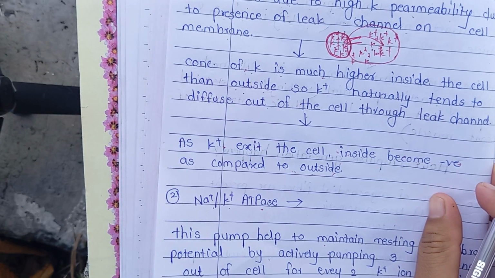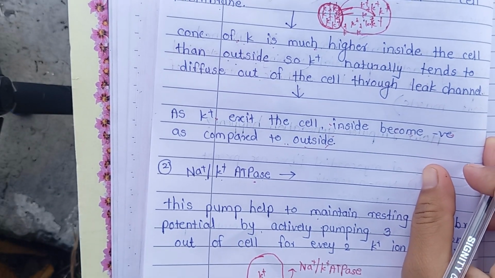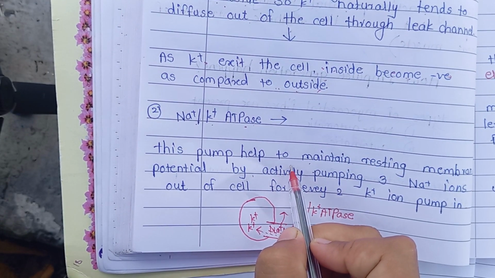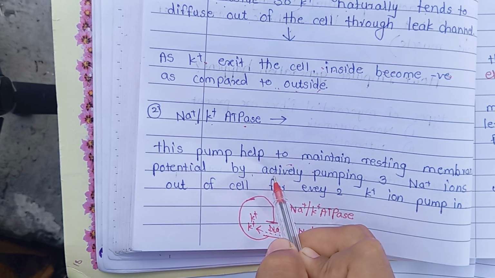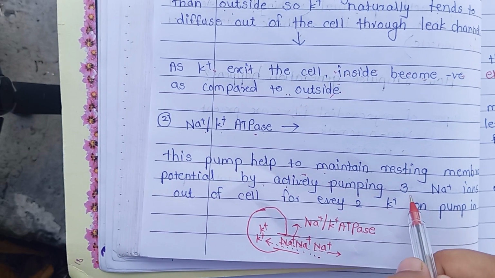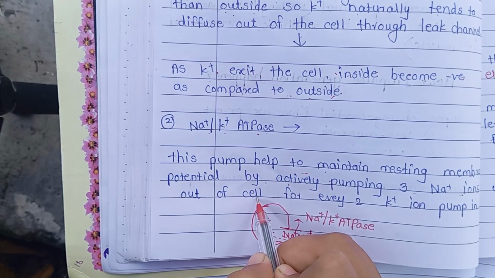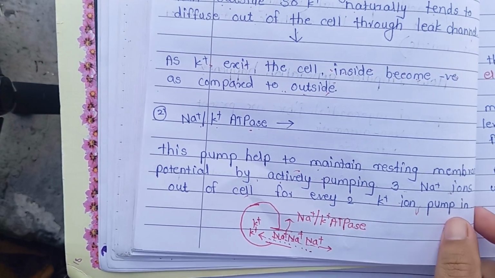Reason number two, the sodium potassium ATPase pump. This pump helps to maintain the resting membrane potential by actively pumping 3 sodium ions out of the cell for every 2 potassium ions pumped in.